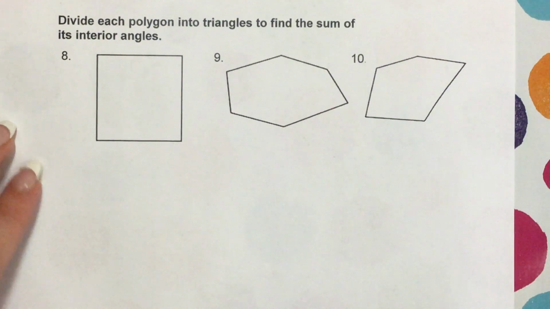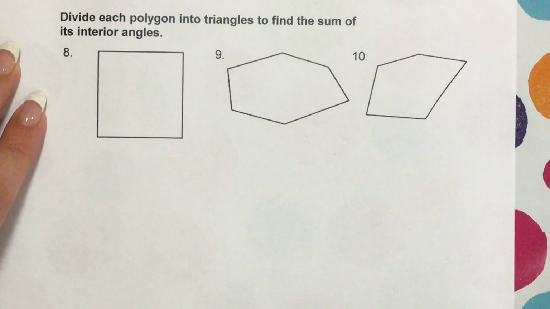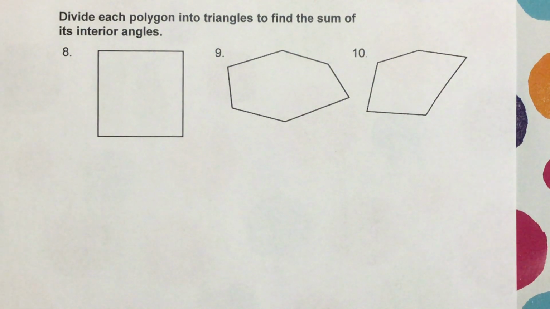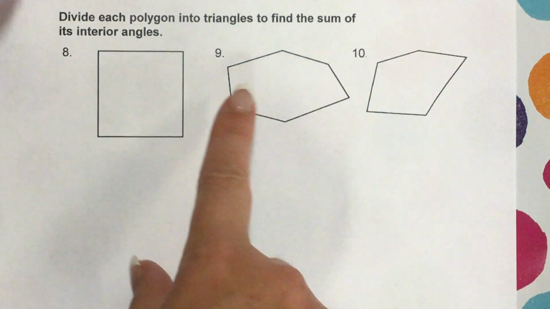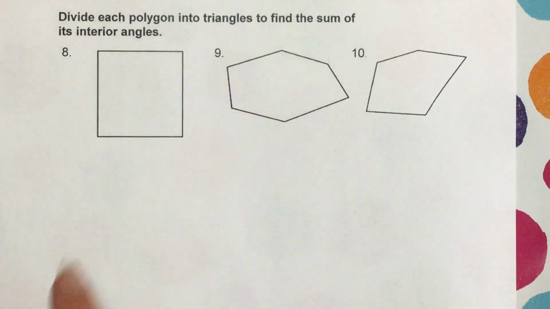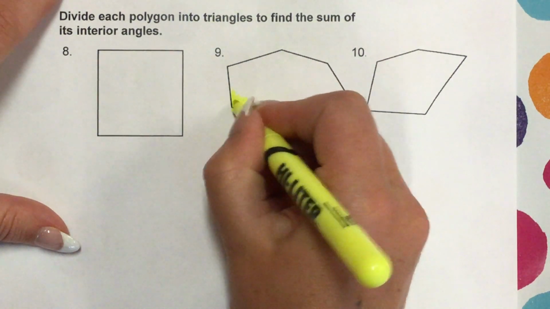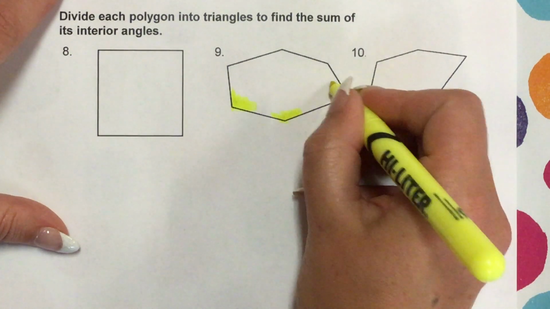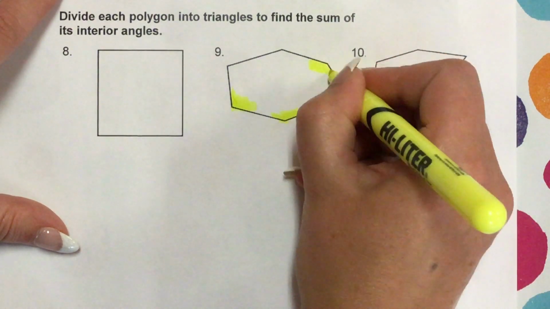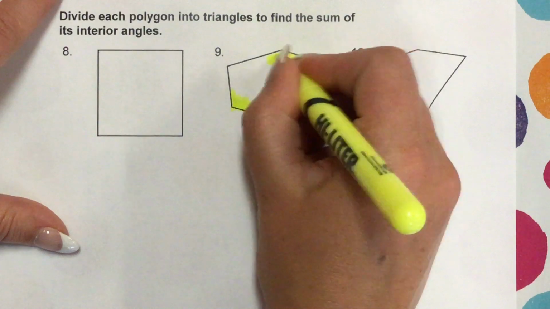Problem 8 says divide each polygon into triangles to find the sum of its interior angles. Okay, so we'll do 8 together. Actually, I'll do 9 and I'll leave 8 for you to do. So I want to find the sum of the interior angles. That means all of these angles, if you add them together, what do they add up to be? That's what we're going to determine.